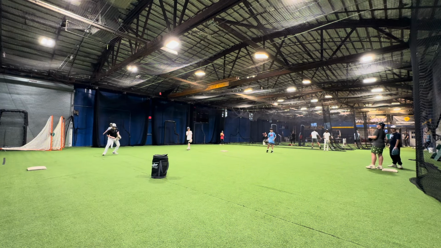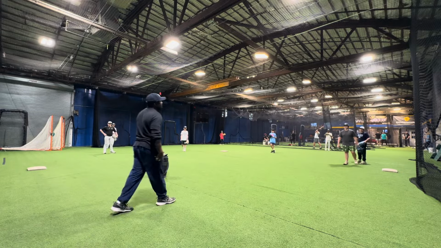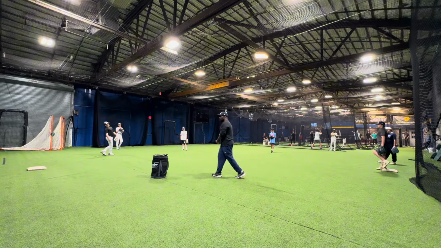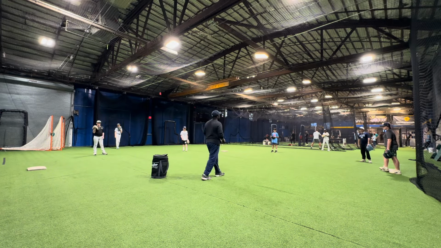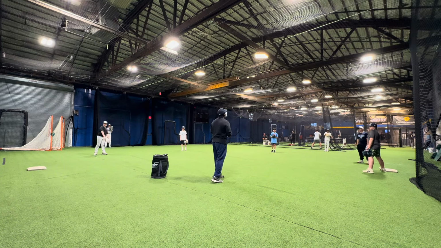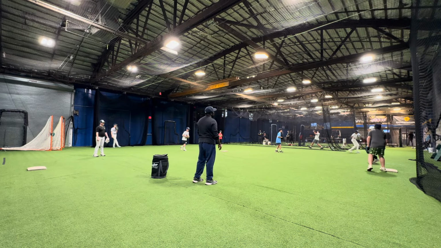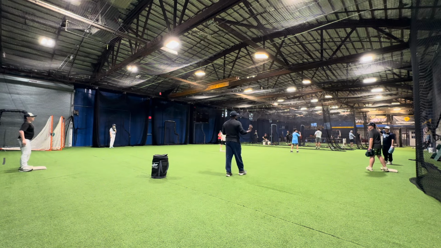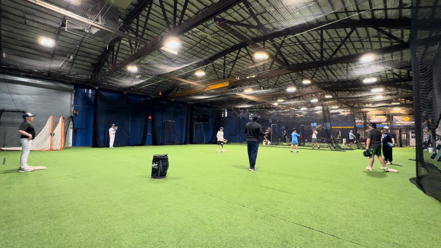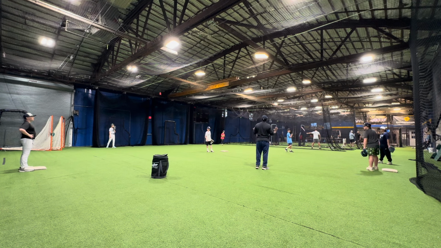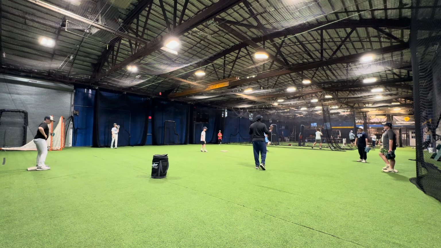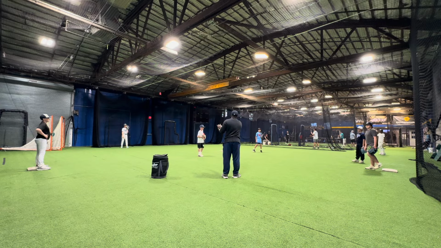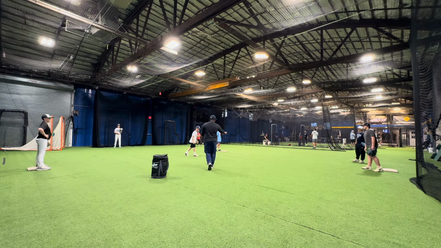All right, here we go. Now it starts getting complicated. Run on first, right? Ball is hit to right field. What are we doing? Where's the cutoff going? Cutoff's going to third, right? So if the throw's going to third, who should be the cutoff man here? The shortstop. So you're going to cover the bag. You're going to fall into the infield.